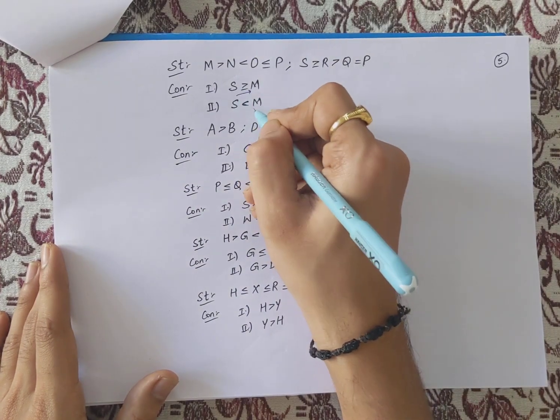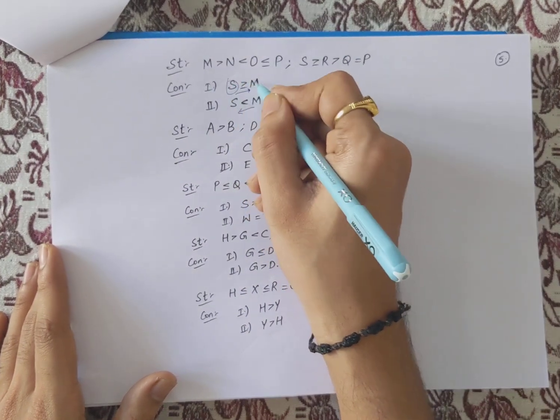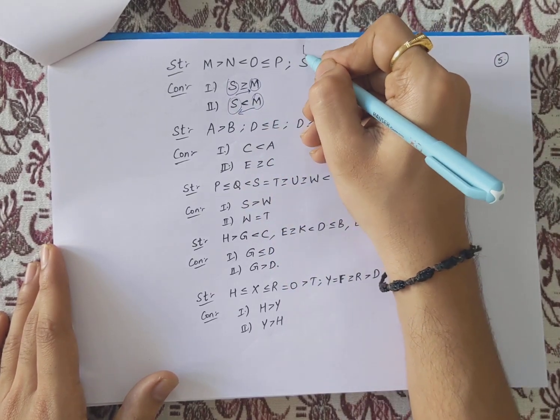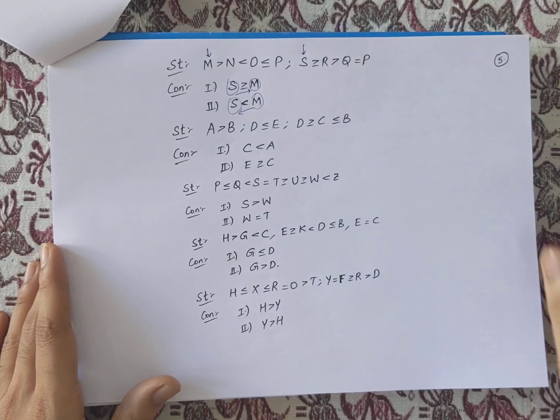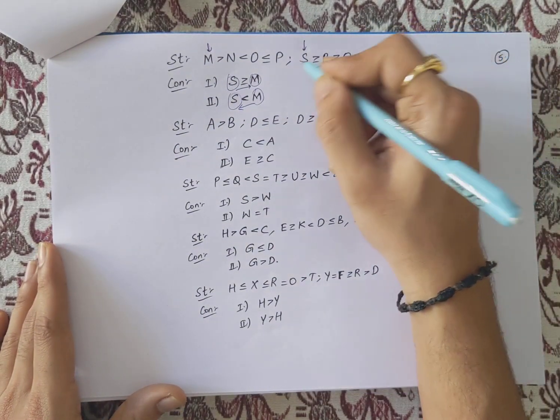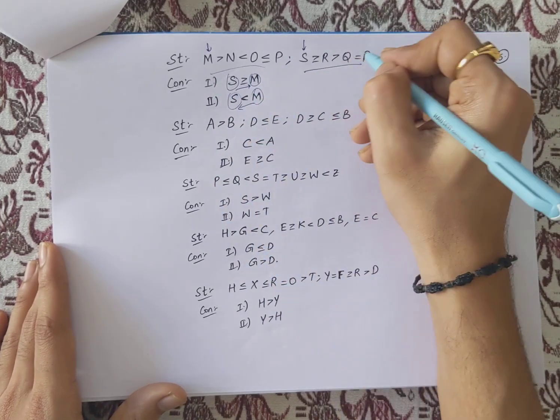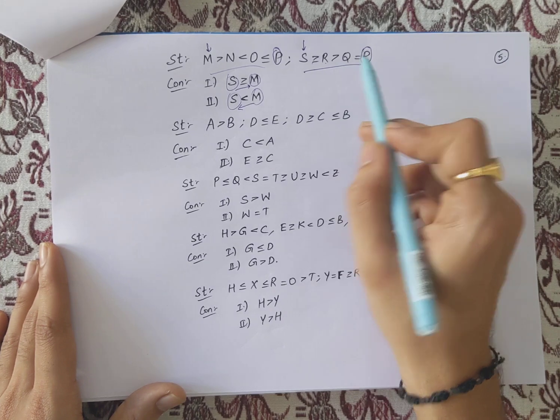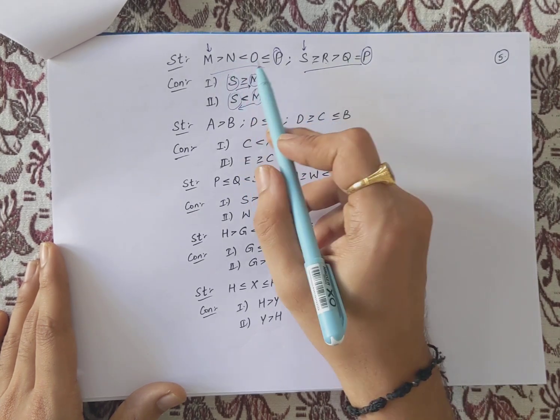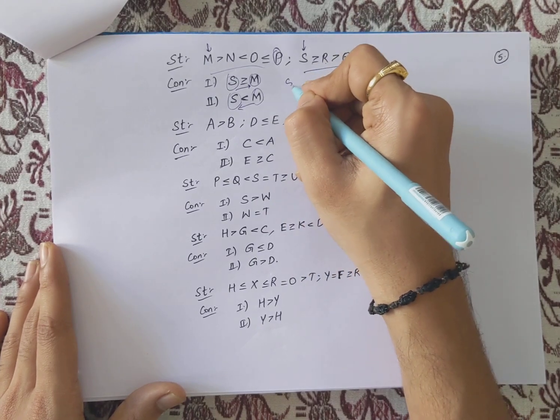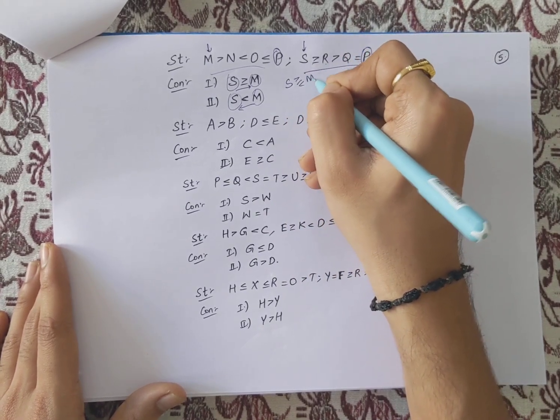From S we need to move to M, from M we need to move to S. So we shall directly find the relation between S and M, as they are common in both the conclusions. S is here, M is here. The connector between S and M in one statement is P. So from S we can move to R, R to Q, Q to P, P to O, O to N. But from N we cannot move to M because of the opposite sign.